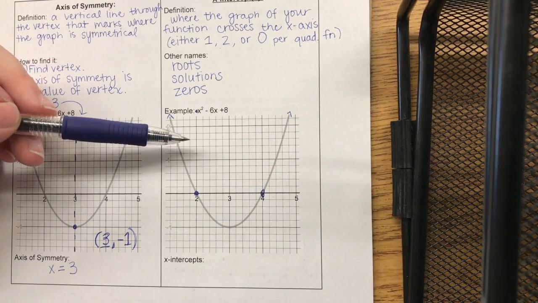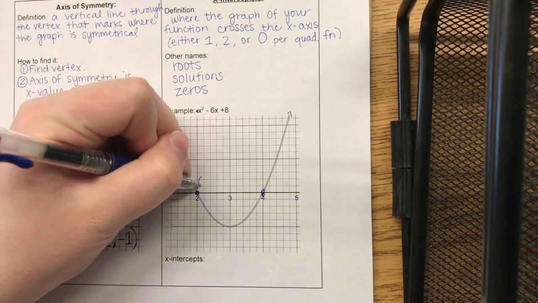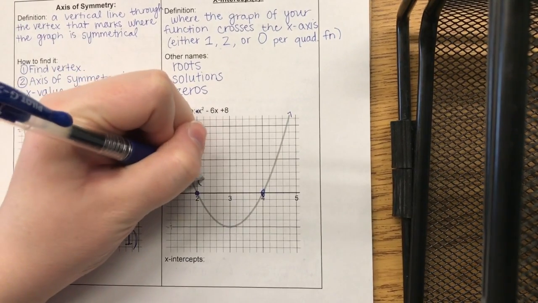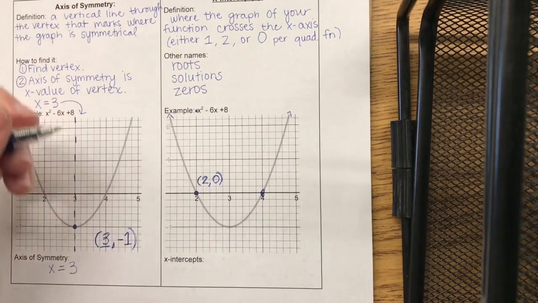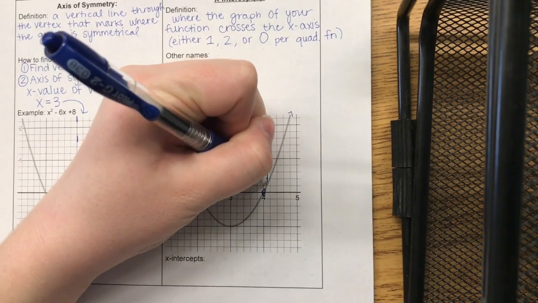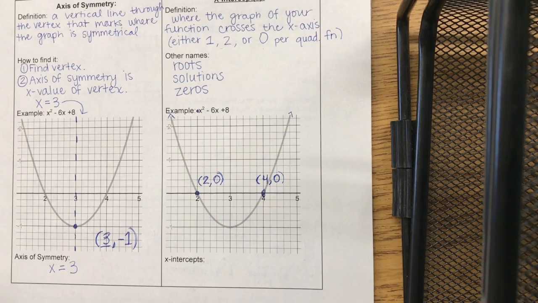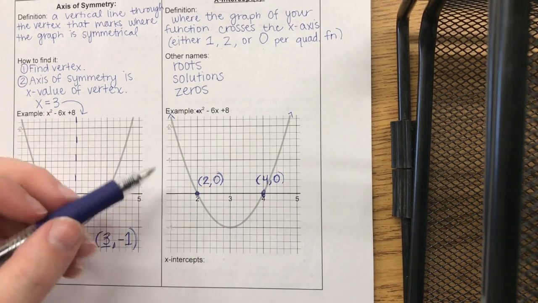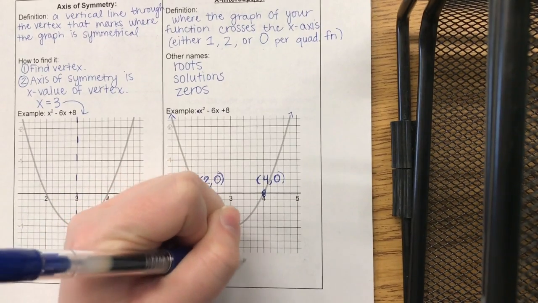They all mean the same thing. Our first one right here is at the point x is 2, y is 0. Our second one over here is at the point x is 4, y is 0. So in this problem, our x-intercepts are 2 and 4.